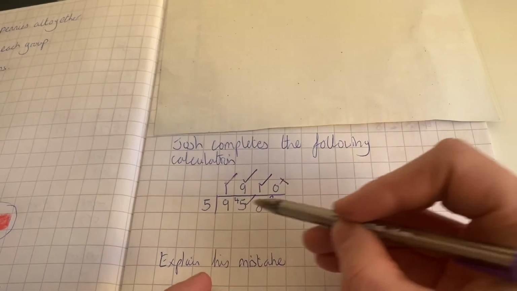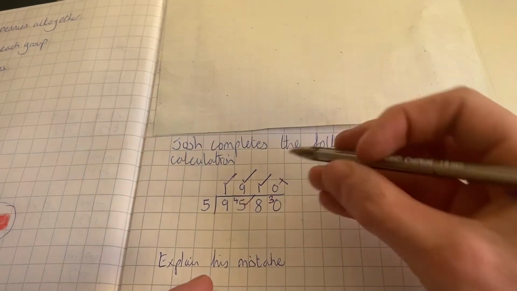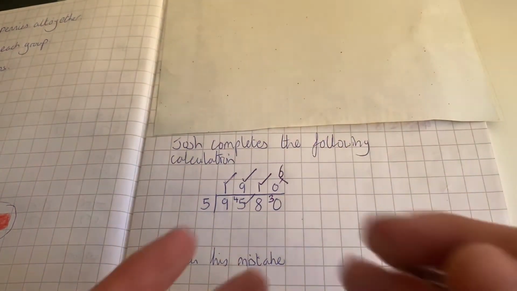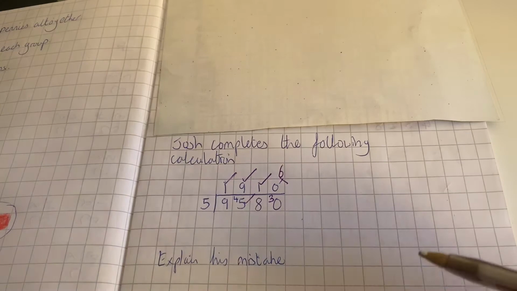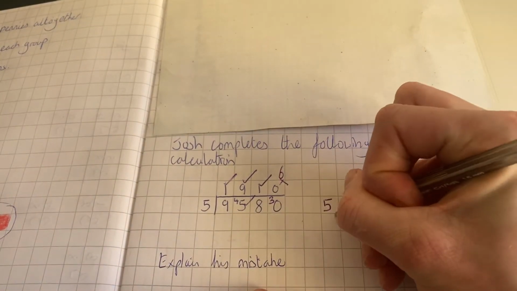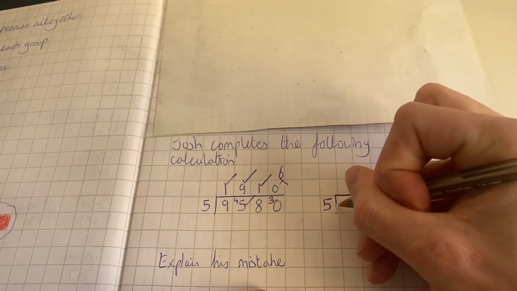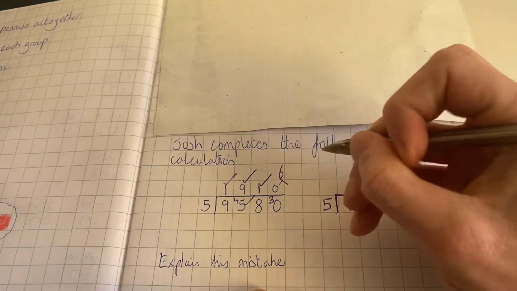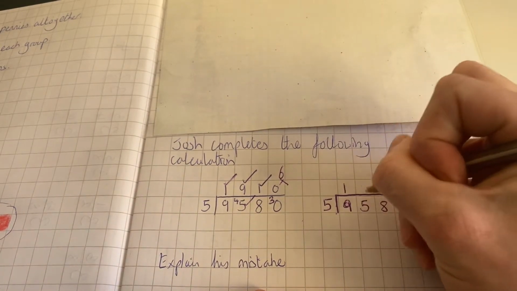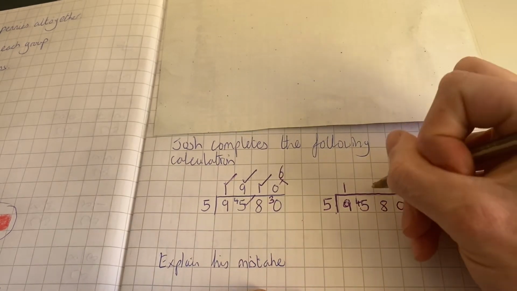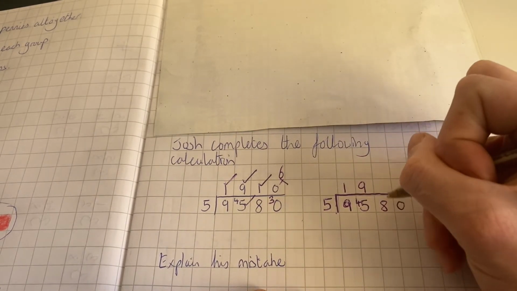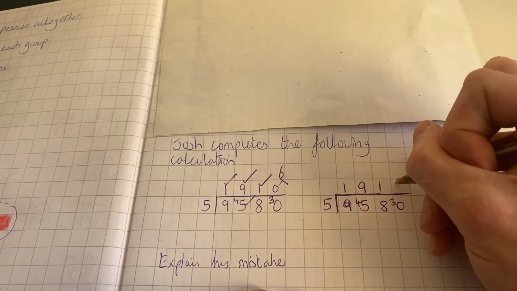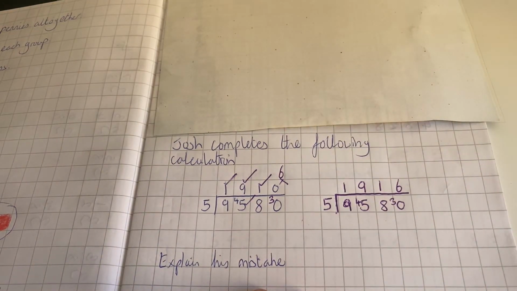So we've got 5 goes into 30 6 times. So the answer is not right. So we need to rewrite it. We worked out this is incorrect, so we want to write it out correctly this time. 9, 5, 8, 0. So as we said, 5 goes into 9 once with 4 remaining. 5 goes into 45 9 times. 5 goes into 8 once, but it has 3 remaining. And 5 goes into 30 6 times. So the answer is 1,916.